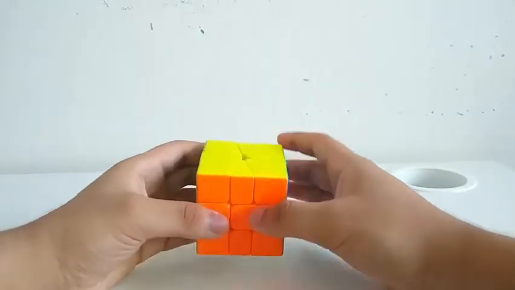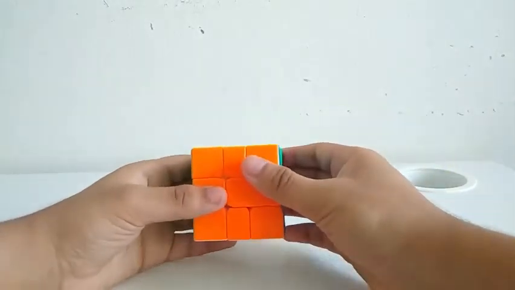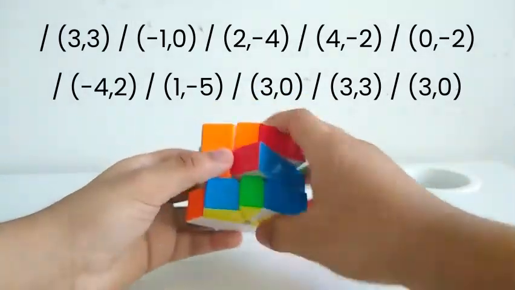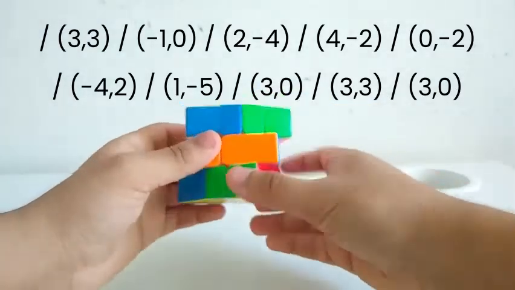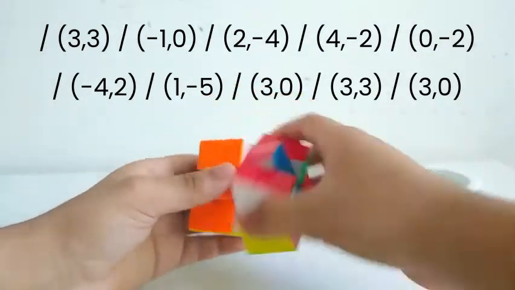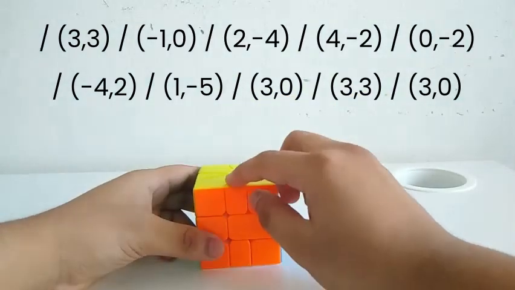So this is the algorithm for the opposite. So you hold them like this and do this algorithm. And it's okay if you use one algorithm only.